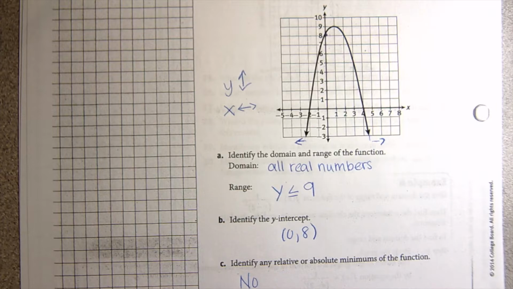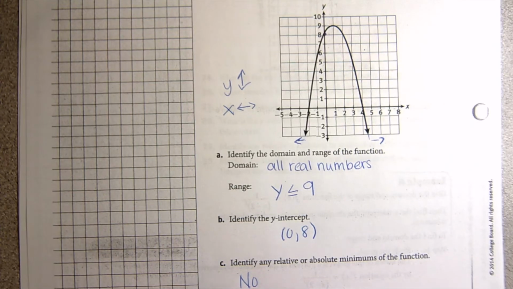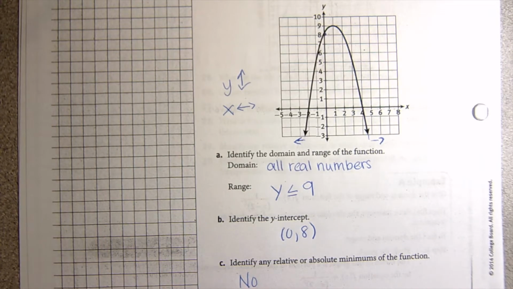Are there any relative or absolute maximums? Yes. What is it? 9. Is that relative or absolute? Absolute. Is it also relative? Yeah. It's both. So it is both relative and absolute, and that would be at 9. That is the absolute highest that it goes.